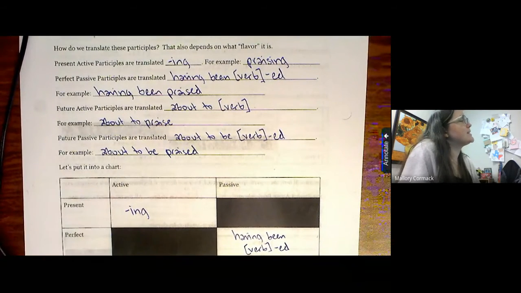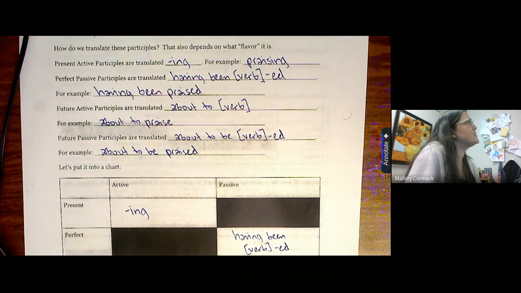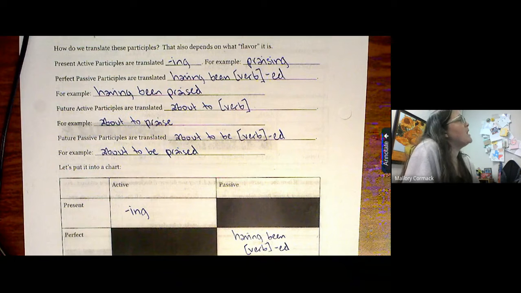But now we're going to look at some translation of these participles. So our translation also depends on the flavor of our ice cream, or our participles. So our present active participles are translated with an -ing. So if we were doing laudo, like laudans, that would be praising.